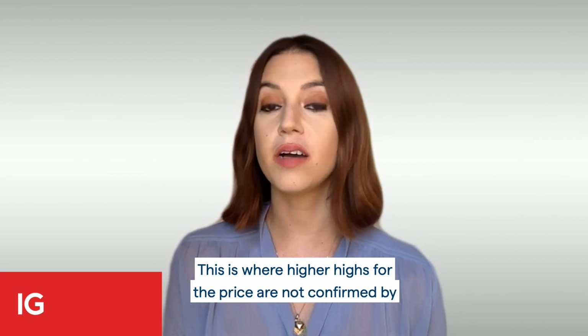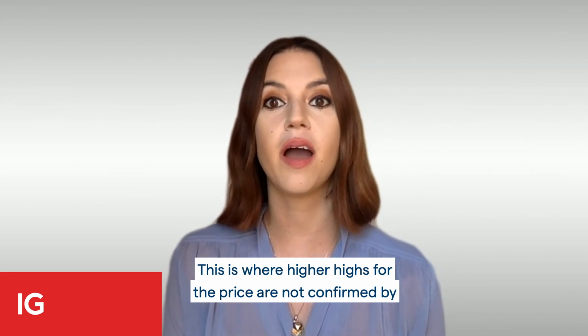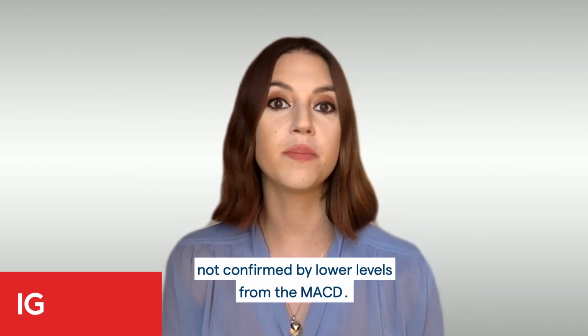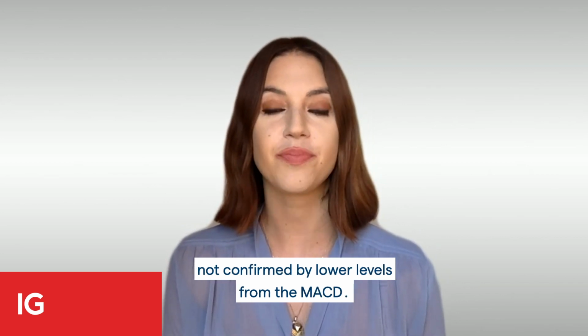This is where higher highs for the price are not confirmed by higher highs with the MACD, or lower lows for the price are not confirmed by lower lows from the MACD.